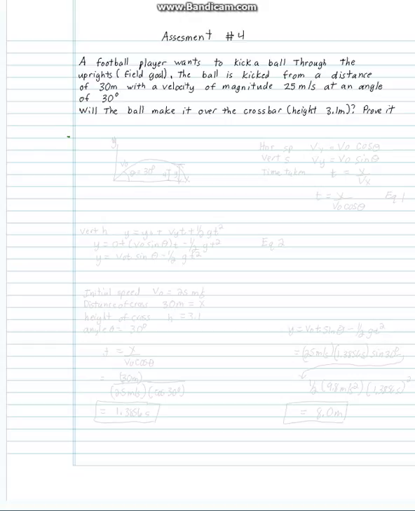So first we're going to do a quick sketch of the problem. This is our y-axis. We have our x-axis. Angle theta, initial velocity, height, and the height of y.